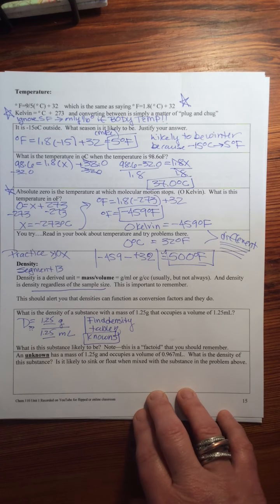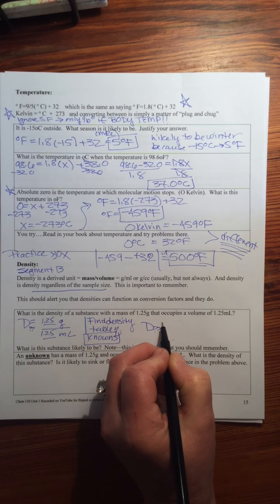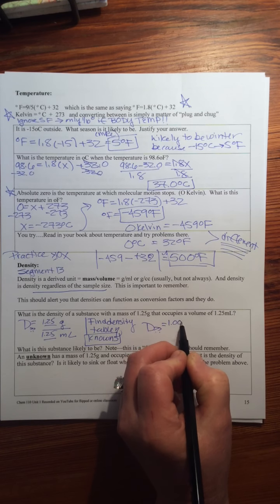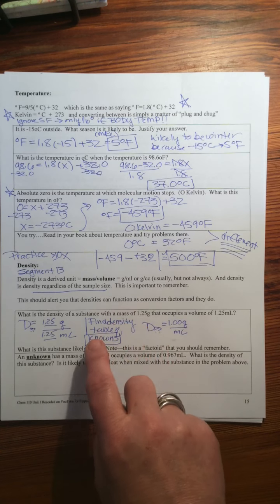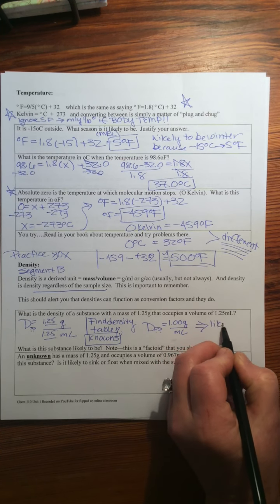and compare. And when you would do that, you would find that the density of your unknown, 1.25 divided by 1.25 is 1.00 grams per milliliter, and you compare that to your known chart, and you would find that this is likely to be water.